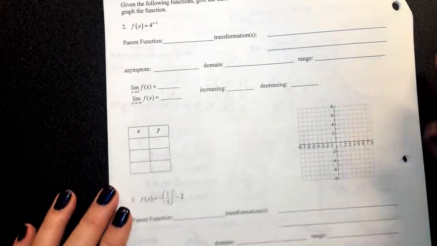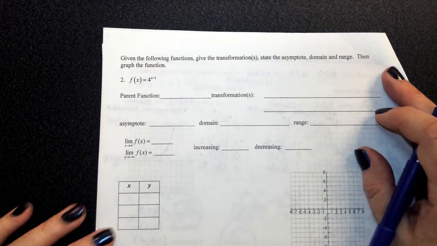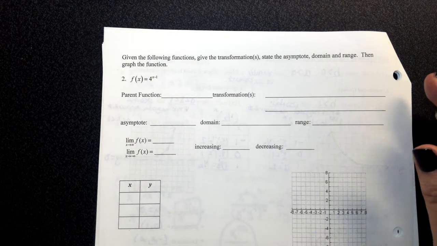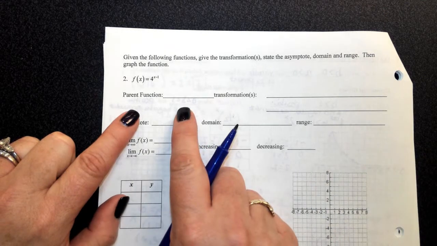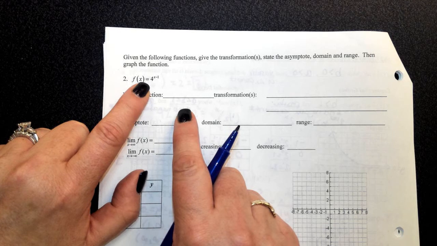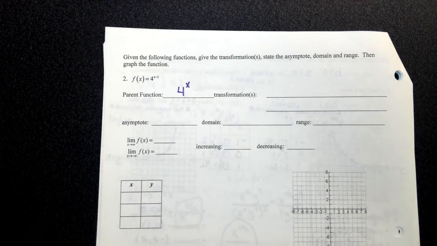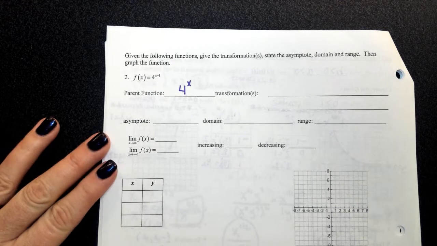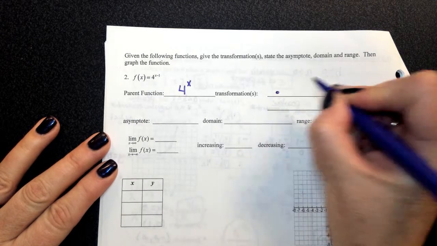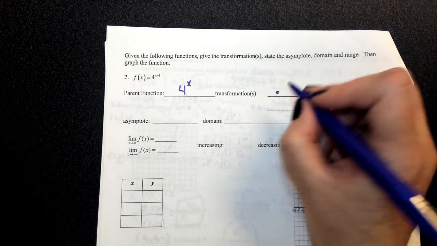So now let's do some graphing. First of all, identify the parent function. Well, I know the base. What's the base of this exponential function? The base is going to be what? 4 raised to the x. So always identify the parent function first. What's your transformation going to be? Your transformation is going to be where? What's your transformation going to be, guys? Right 1.